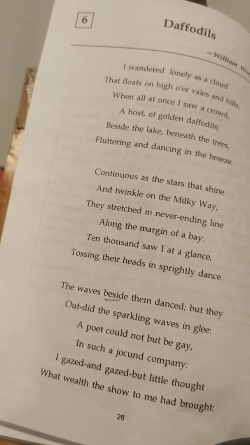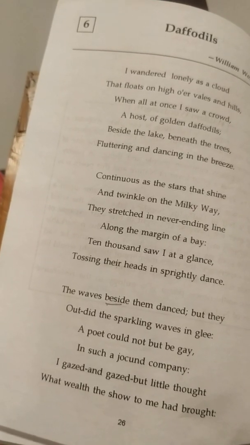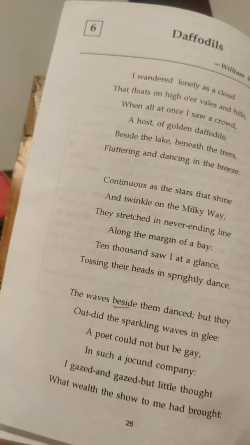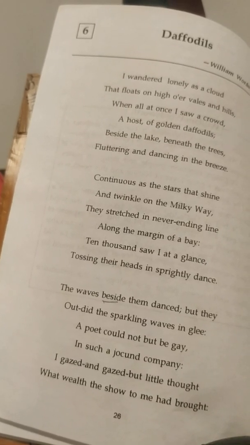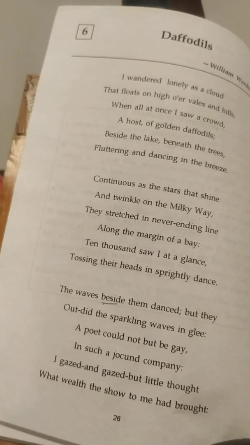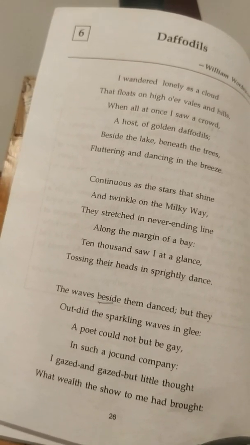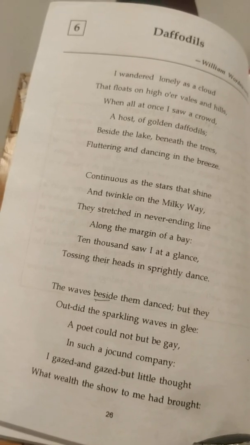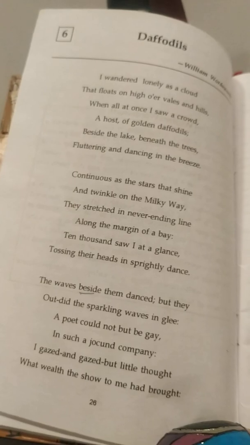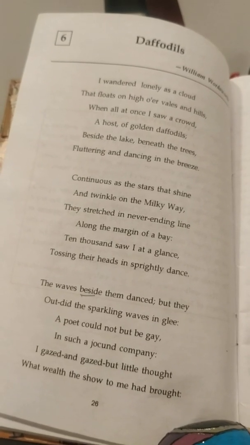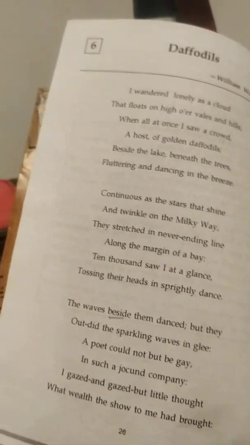They tossed their heads to and fro in the breeze as if they were engaged in a lively dance. The daffodils are personified as human beings, dancing and tossing their heads. Earlier, they have been described as a crowd and a host. This personification continues throughout to underline an inherent unity between man and nature.